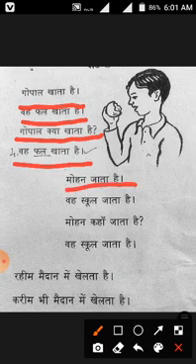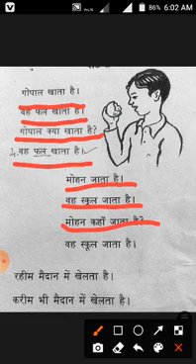Next, Mohan. Mohan is a boy, singular. Mohan जाता है. जा is a verb. जा means go. You should add the rule ता है. Mohan जाता है. वह स्कूल जाता है. He goes to school. मोहन कहाँ जाता है? Where does Mohan go? वह स्कूल जाता है. He goes to school. कहाँ means where.